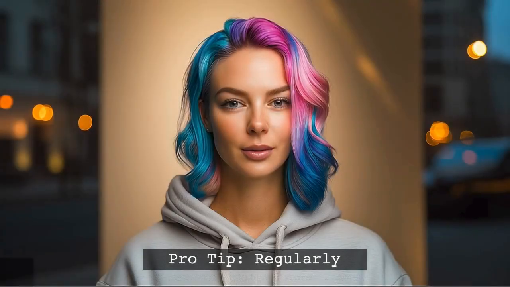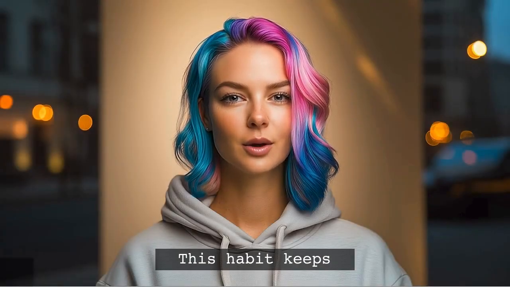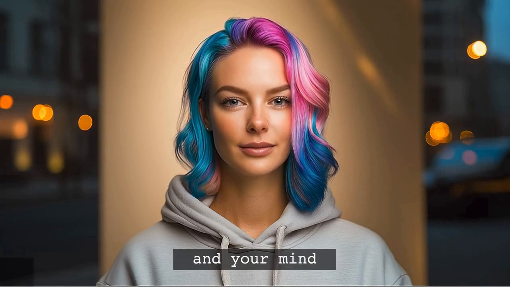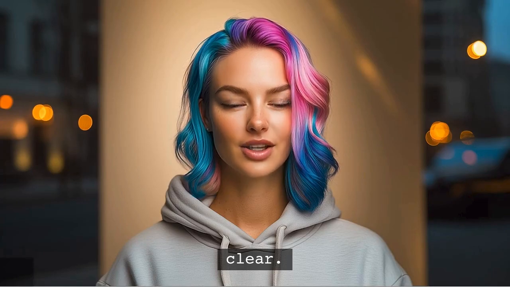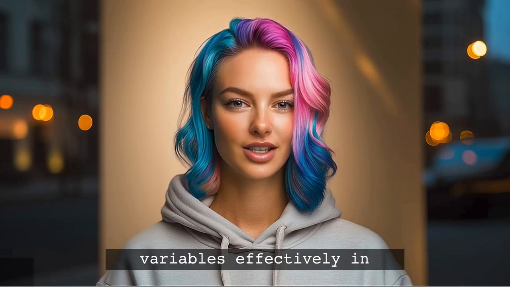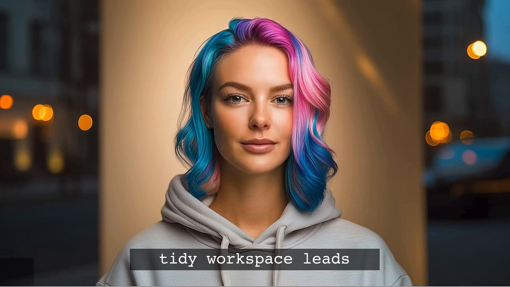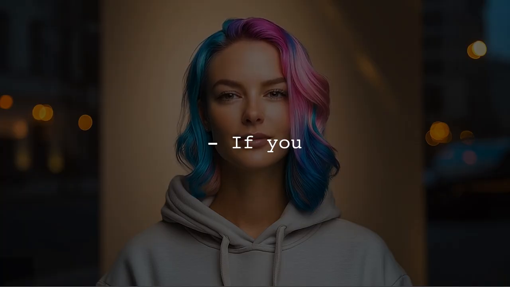Here's the tip I promised. Regularly review your code for unnecessary temporary variables. This habit will keep your scripts clean and your mind clear. And there you have it. With these strategies, you can manage your temporary variables more effectively in R. Remember, a tidy workspace leads to clearer thinking.